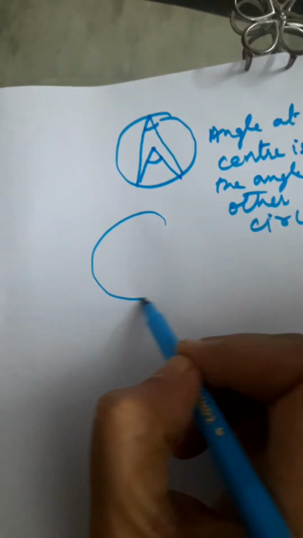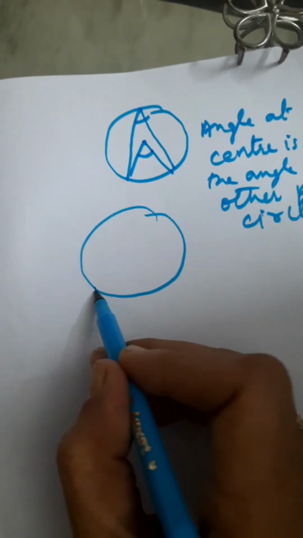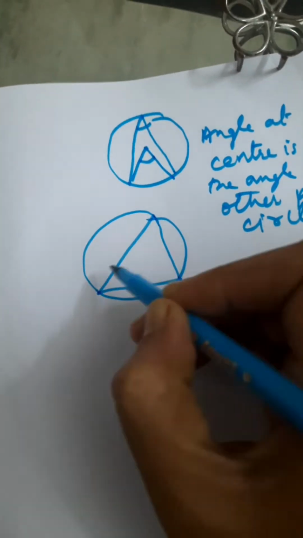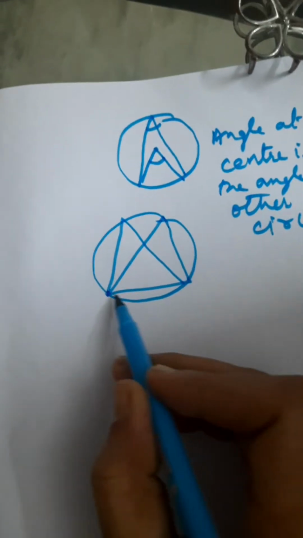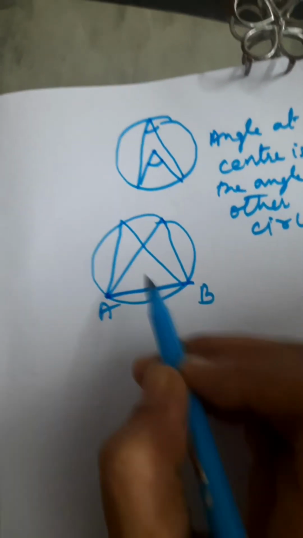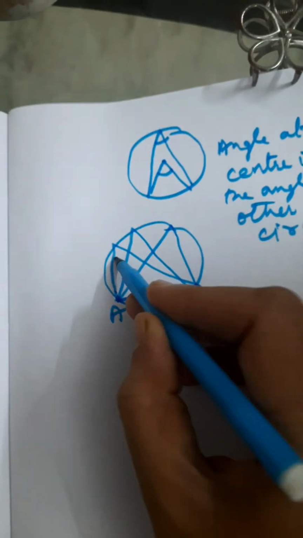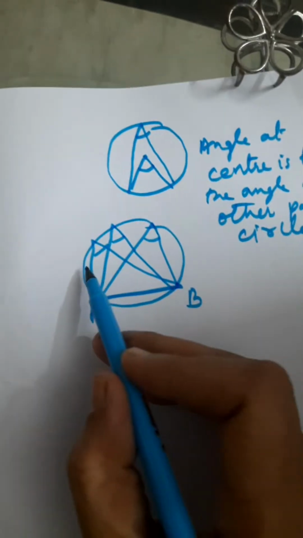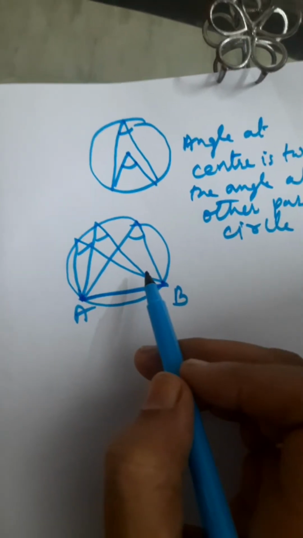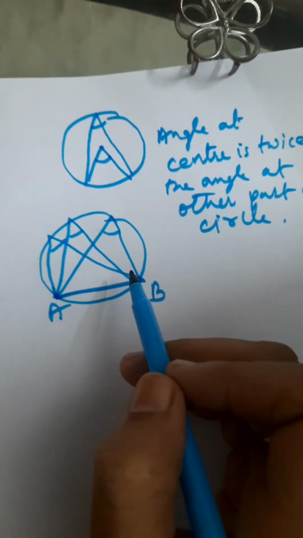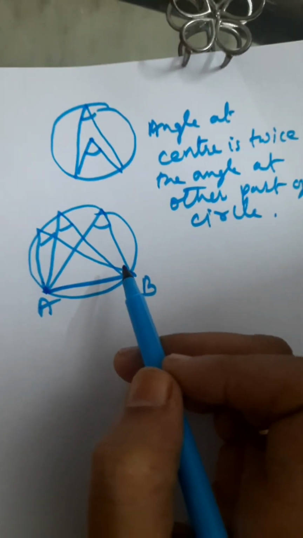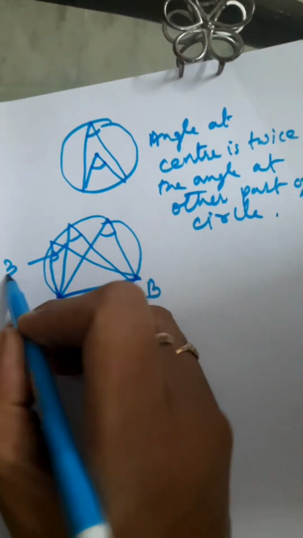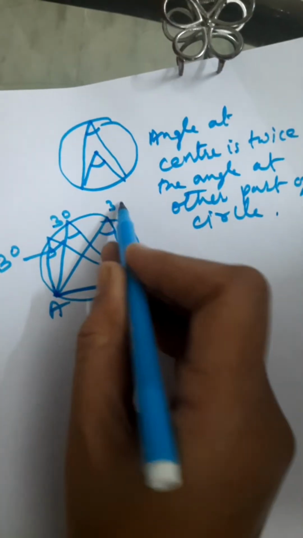Next, suppose in a circle many angles are drawn on the same chord. Like here AB is the chord, and we drew many angles like this. This is one angle, this is one angle, this is one more angle. In a circle, these all are called angles of the same segment, and angles of the same segment are always equal. So this we call angle of same segment. And if suppose this first angle is 30, the second will also be 30, third will also be 30.